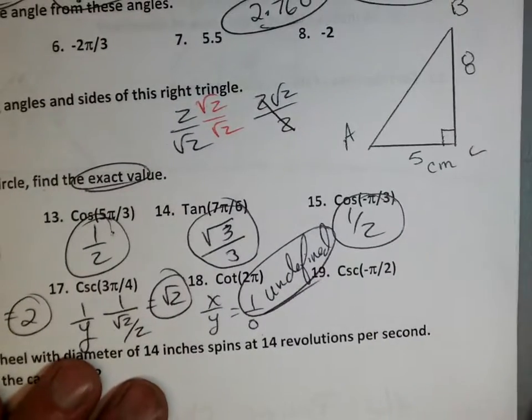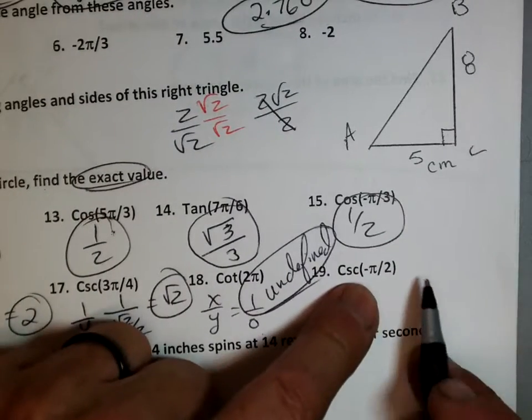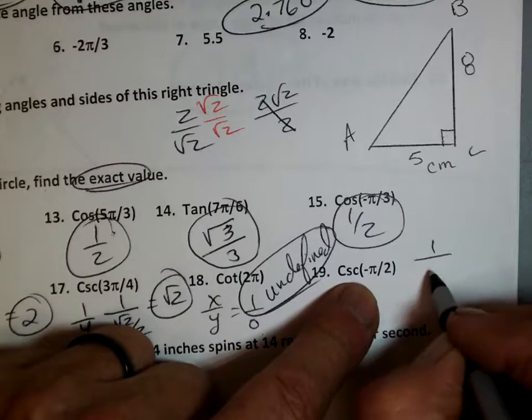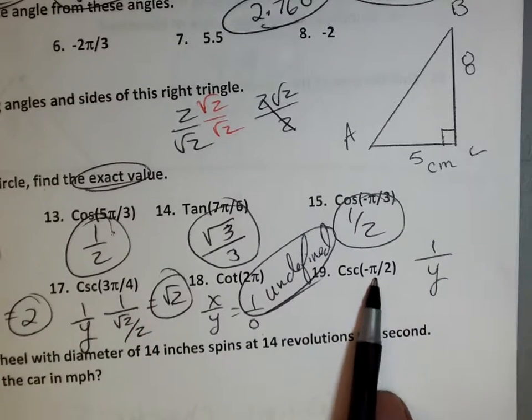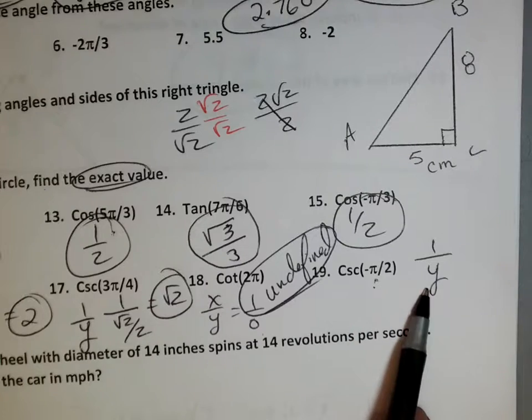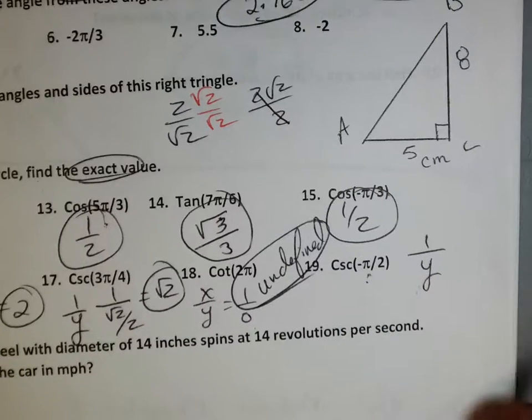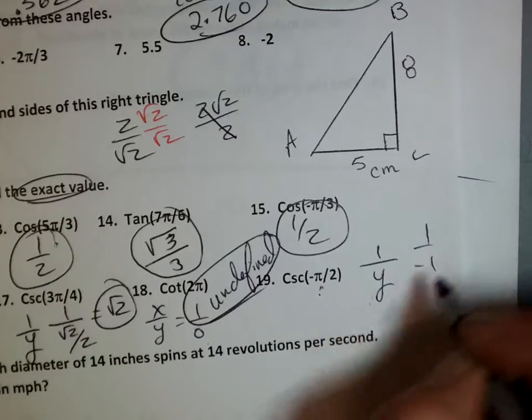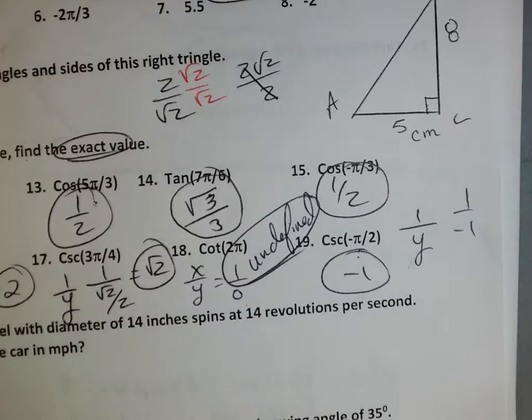Okay, cosecant negative pi over 2, which is going to be 1 over the y value. So this is at 270 degrees, because we rotate back pi halves, it's at 270 degrees. Cosecant's 1 over the y value. The y value is negative 1, so we got 1 over negative 1, which is negative 1. Boom! Like it. All right.